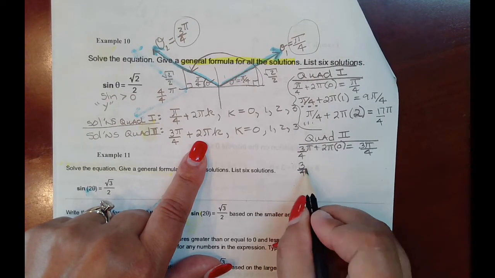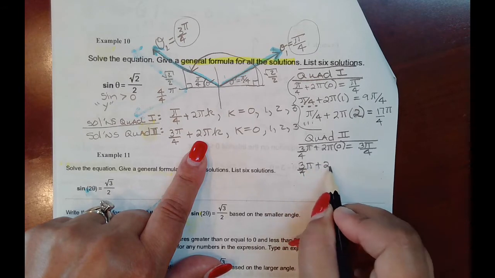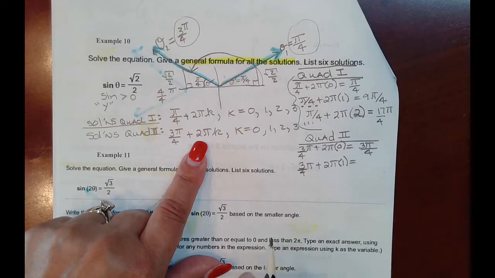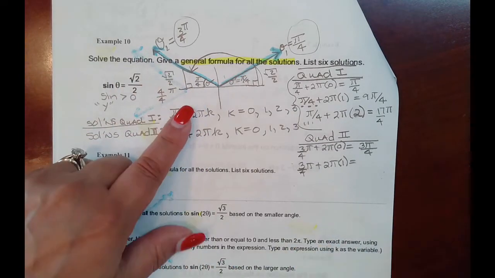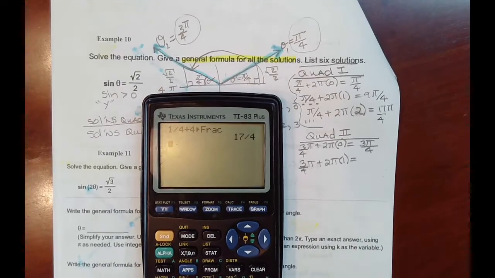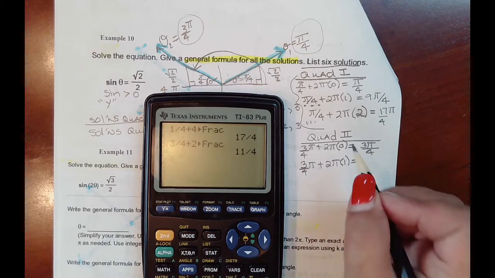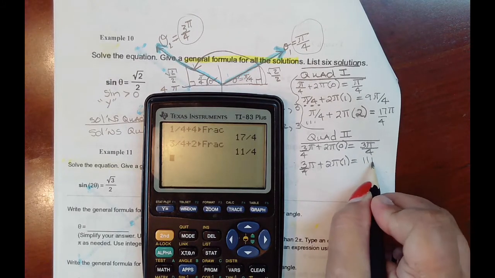Here's another one. 3/4 plus, this time I'll go 2 pi times 1 additional revolution, landing right back on that same arm. So that'll be 3 divided by 4 plus 2. And hit math, enter, enter, and you have 11/4.